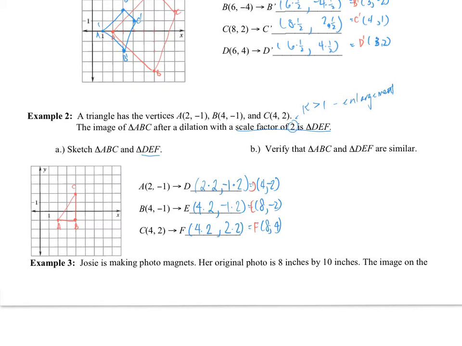And go ahead and make this enlargement. Okay, where's 4? 1, 2, 3, 4, negative 2. So this would be my D. 8, negative 2. This will be my E. And that's my F. You can see this is an enlargement.